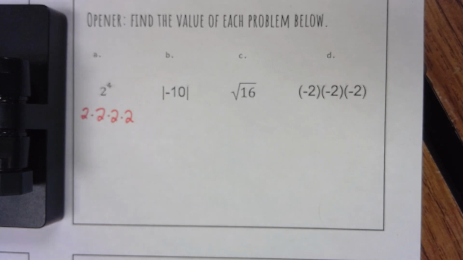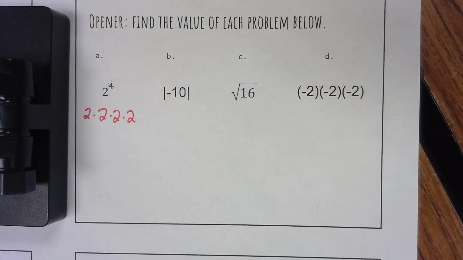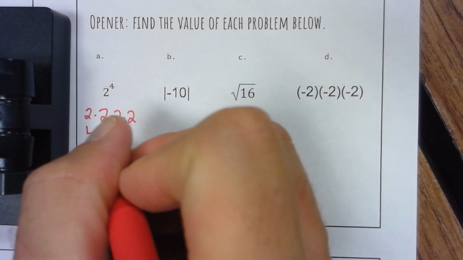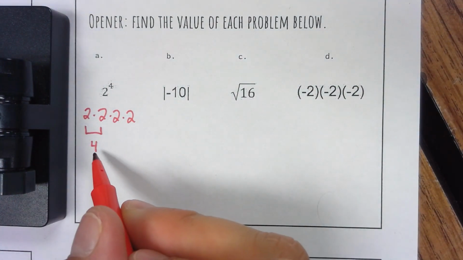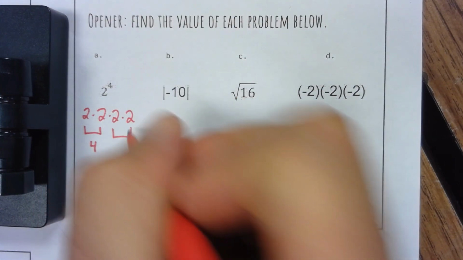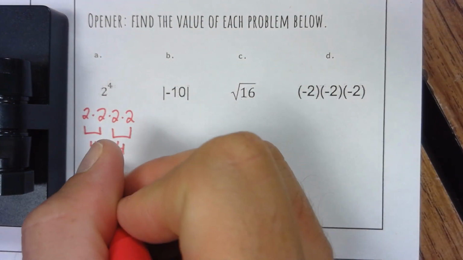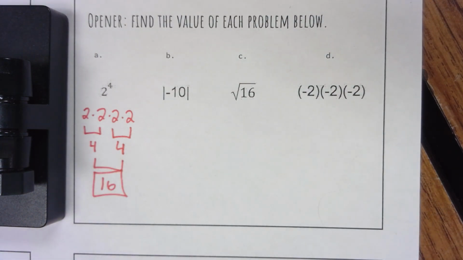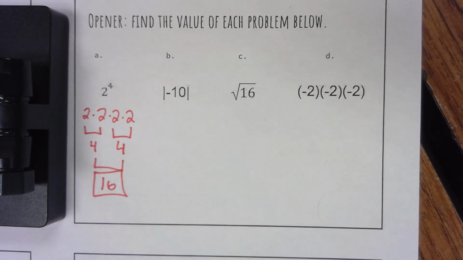Now, I'm going to actually pause the video. So if I'm doing this multiplication, I would first do 2 times 2 is 4. Then I could take this 4 and multiply it by the next 2. I could also do this 2 times 2 and call it 4, and then multiply those two numbers to get 16. Okay, so 2 to the 4th is 16. If you're somebody that's like, I don't know if it was 8 or 16, I'm always going to encourage you to do stuff on paper. Write it out just like I did if you can't do it in your head.